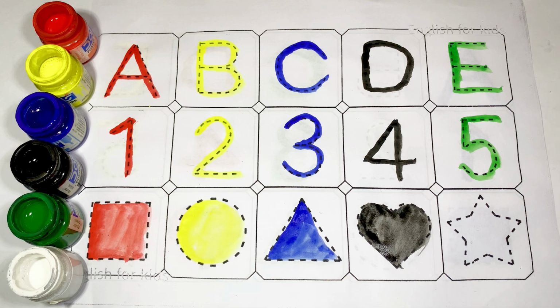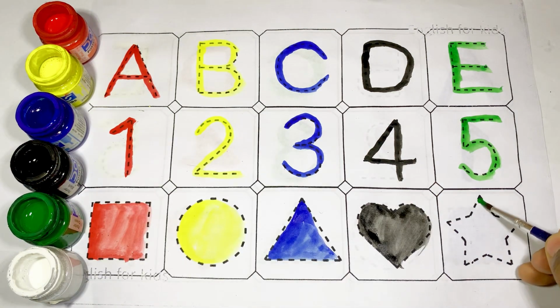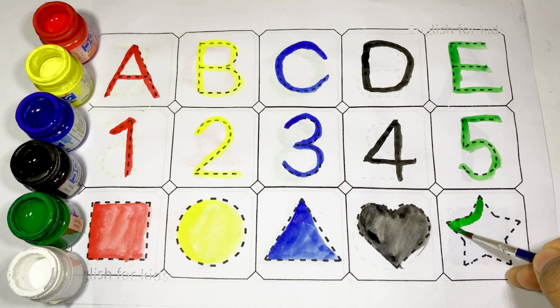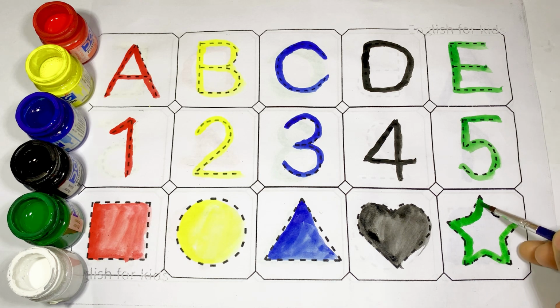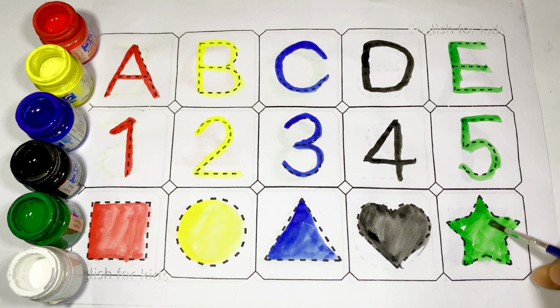Last is star, the shape of star, and use green color. The shape of star.